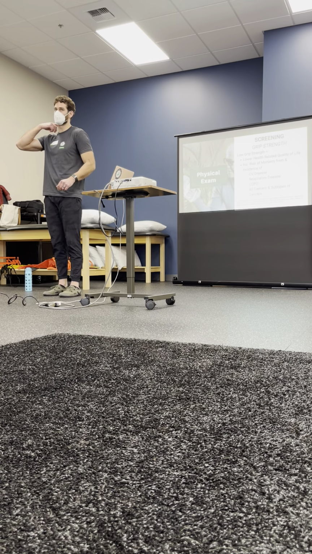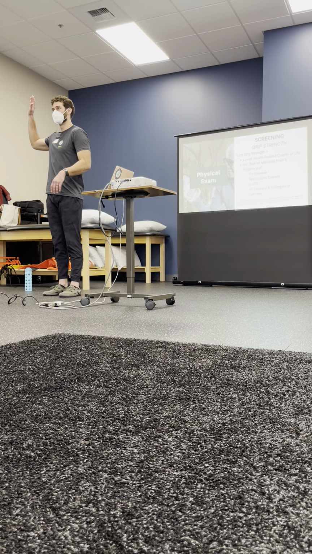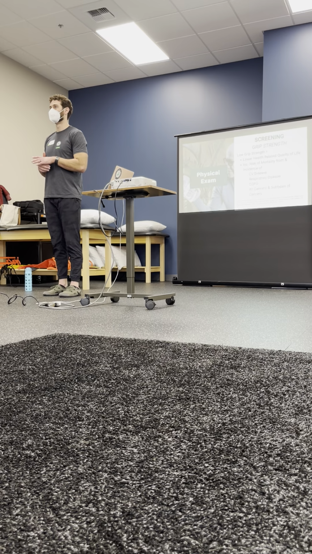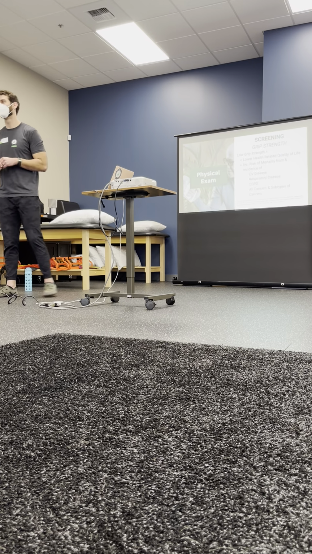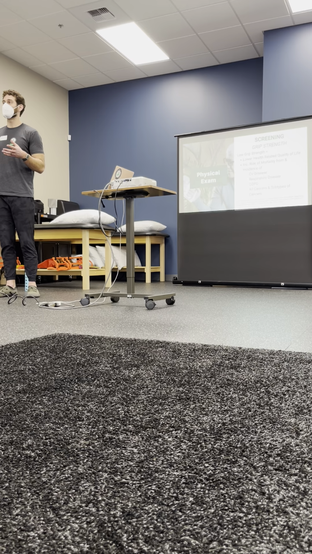How about grip strength? Anybody checking grip strength? What do we usually test grip strength for? Huh? Ace, right back there, clearly familiar with the study. We can get an idea of a patient's overall physical well-being from just a grip strength, so it can predict a lot of the same things.